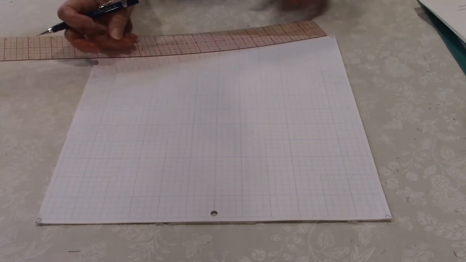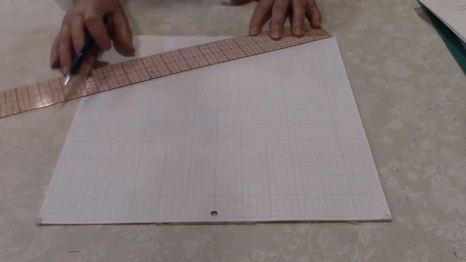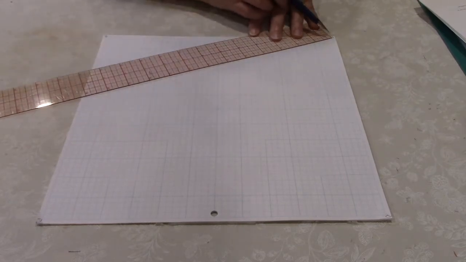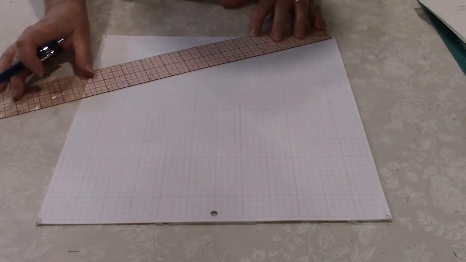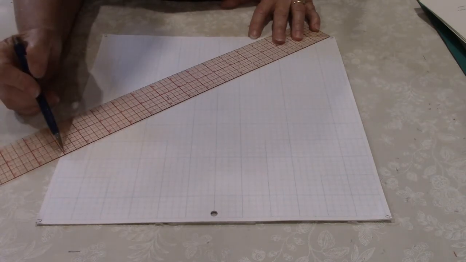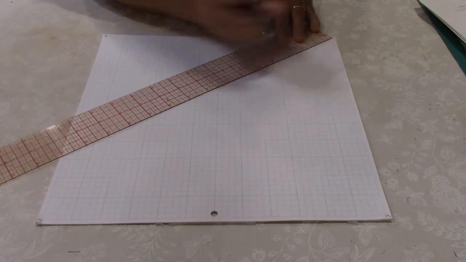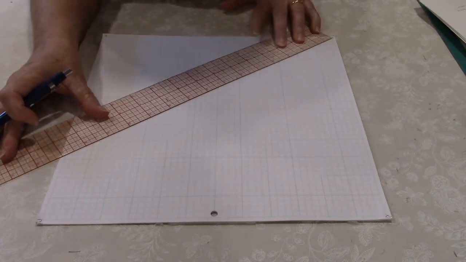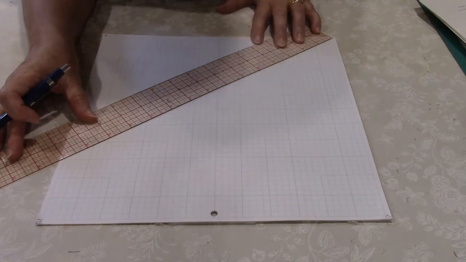So this is A, and we're going to take our drafting ruler and put the 0 of the ruler onto that corner of A. And we're going to find 15 along here, making sure that this point stays on the corner of the paper. And then we just make sure, there we go.